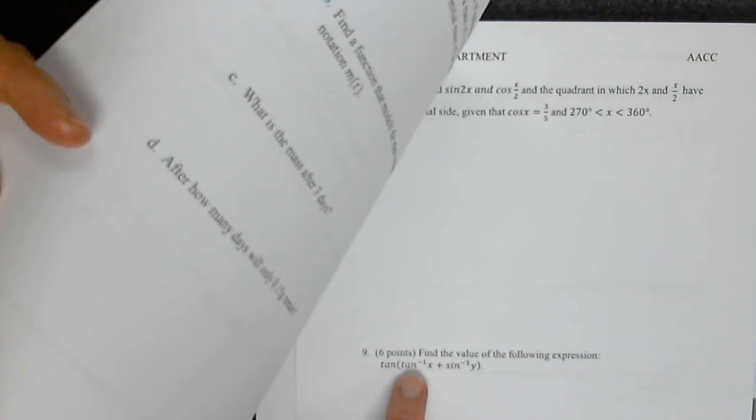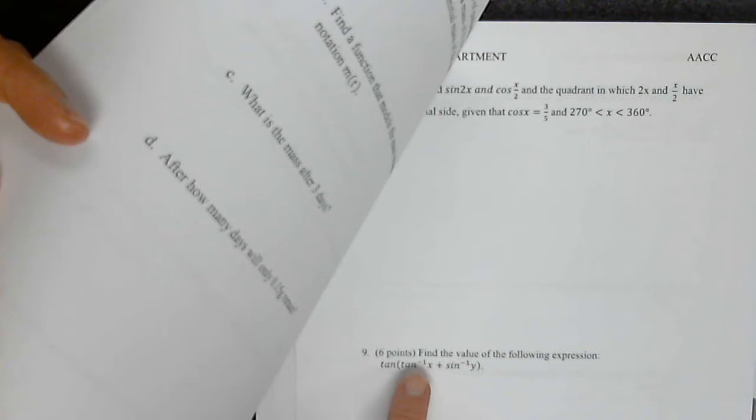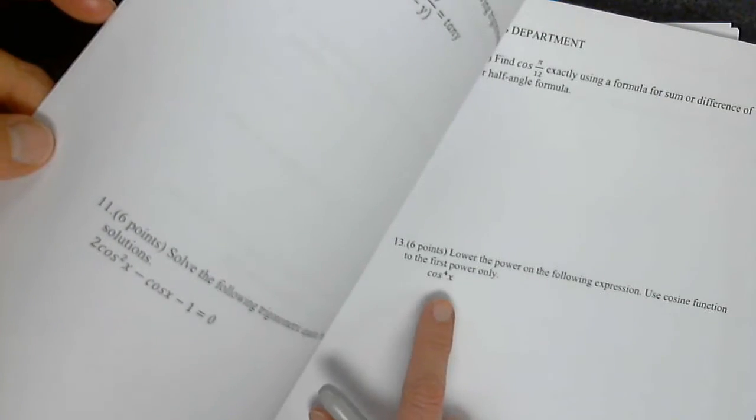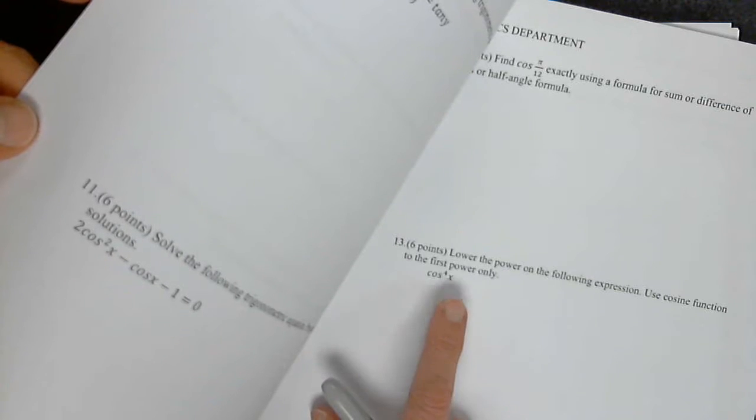This gave a little bit of a problem, and we did very similar problems in class. I just changed tangent inverse from cosine inverse to tangent inverse. Everything else was the same. This one, I did not see you finishing it correctly. And we did several in class with lowering powers.